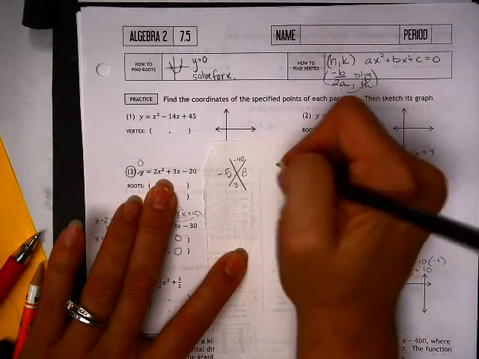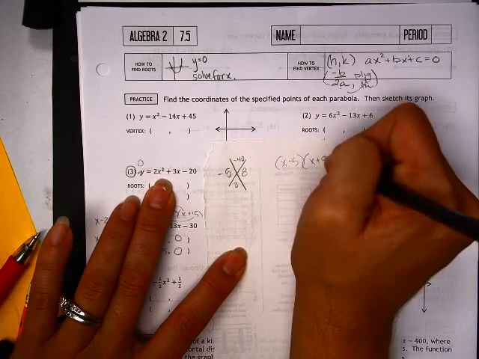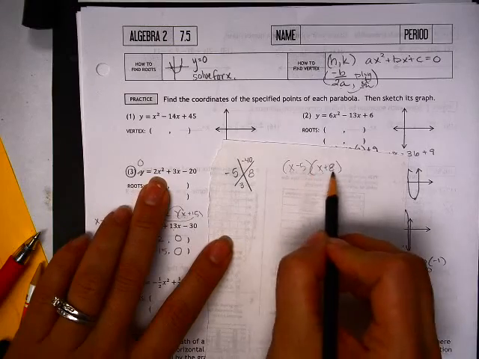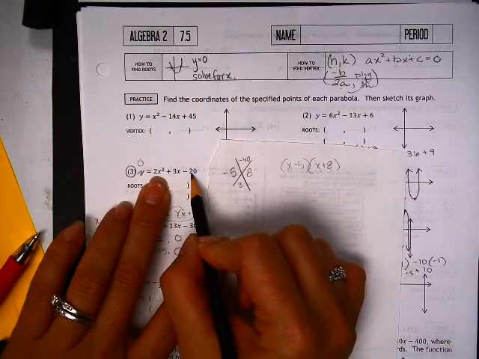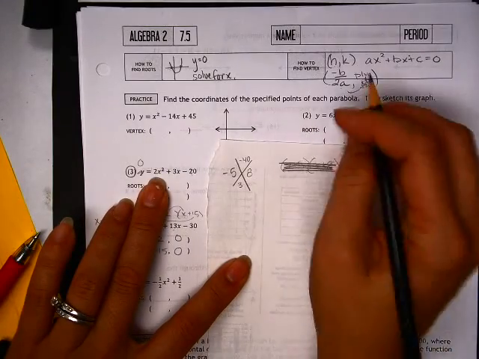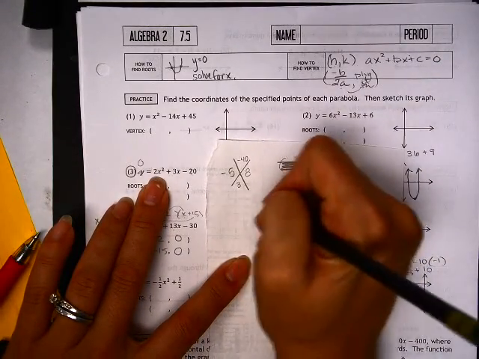Okay, now, I want to show you why this isn't the answer. This would give you x squared, which is not 2x squared. This would give you negative 40, which is not negative 20. So that is not the answer. We have the choice of using the box method or the factor by grouping. I'm going to go ahead and put it in the factor by grouping.